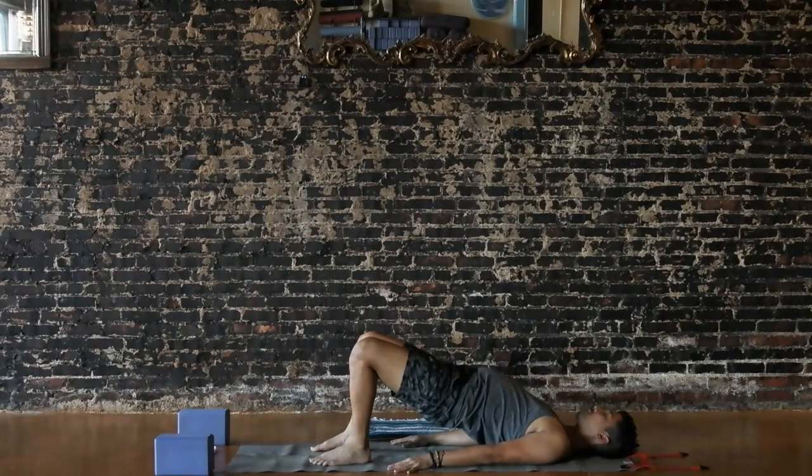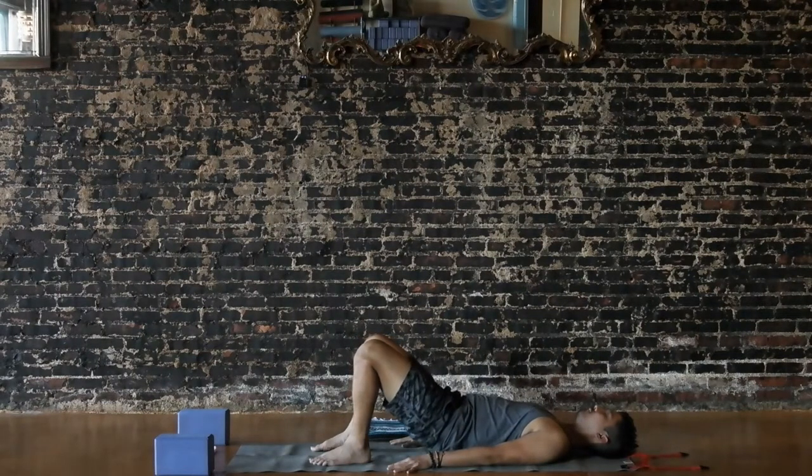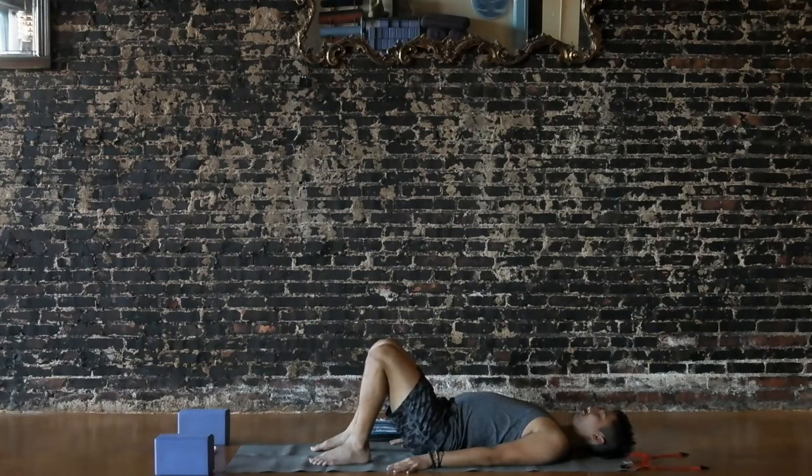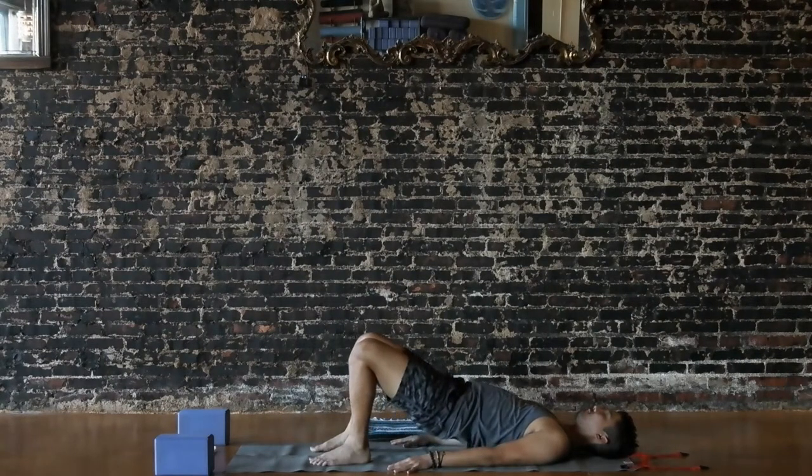Exhale, slowly drip your spine one vertebra at a time. When your hips land, inhale, tilt your pelvis forward. Exhale, flatten your low back, pressing into your feet. Inhale, lift your hips up, bridge.